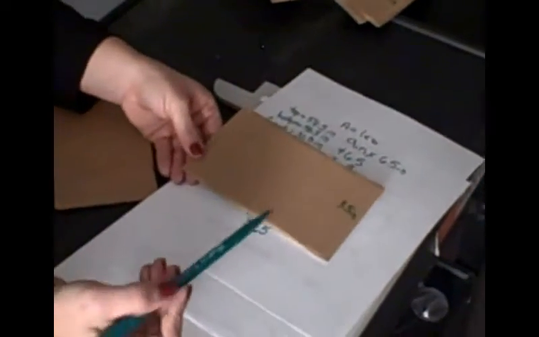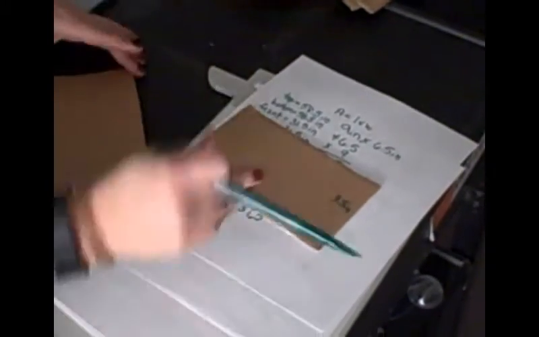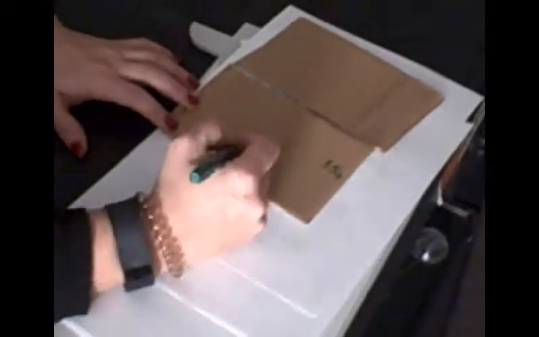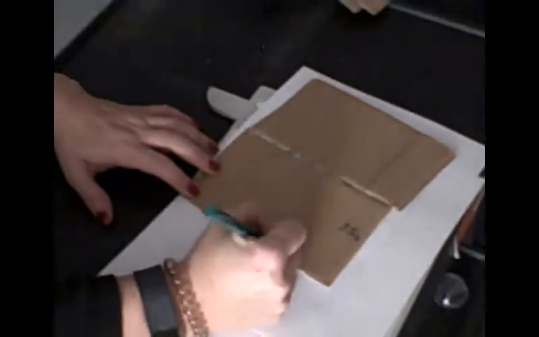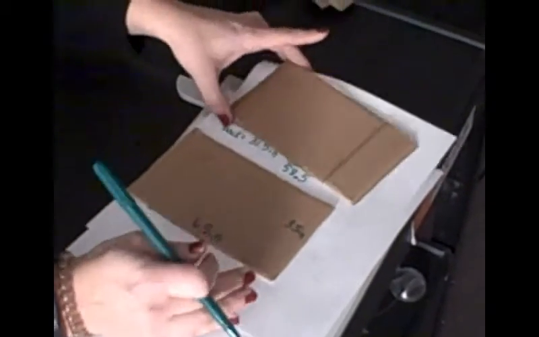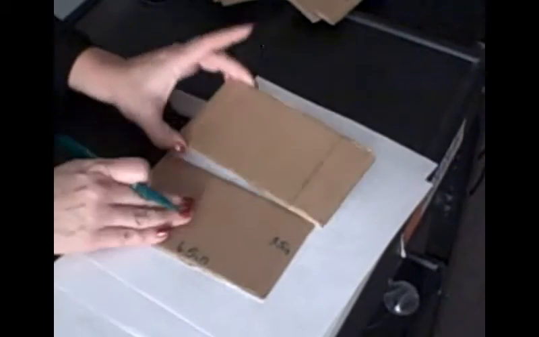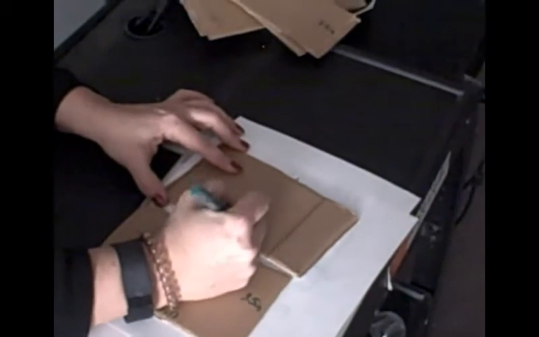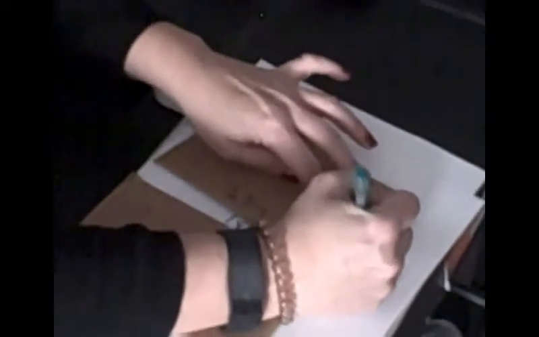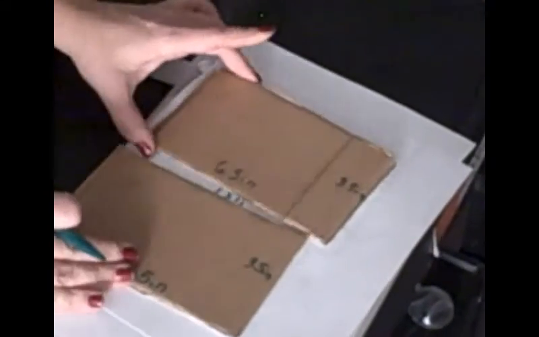Okay, so now we are going to find the area of the sides. We had a right side and a left side. We know that the width of this side is 6.5 inches and the height of that side is 3.5 inches. So the other side is going to be the same. The width is 6.5 inches and the height is 3.5 inches.